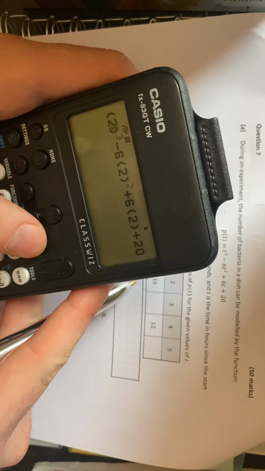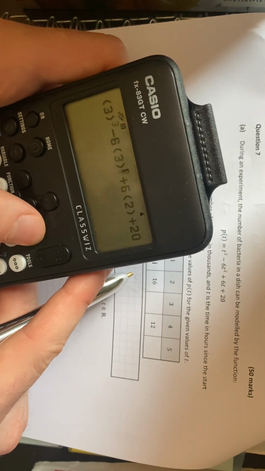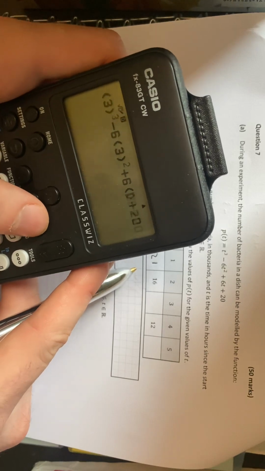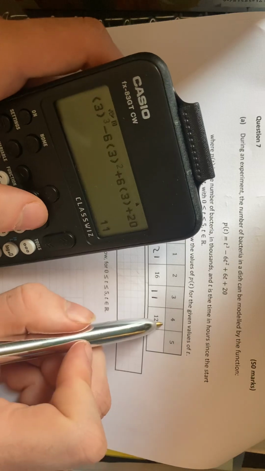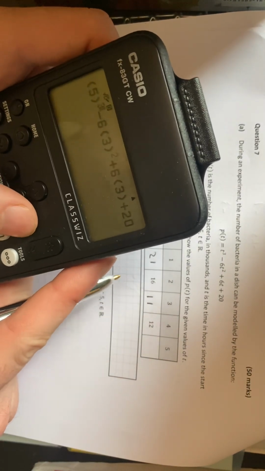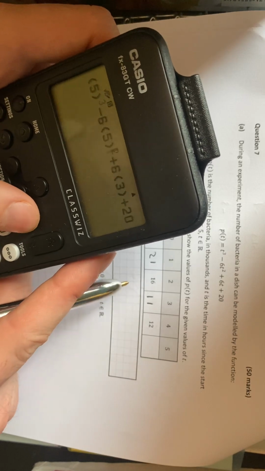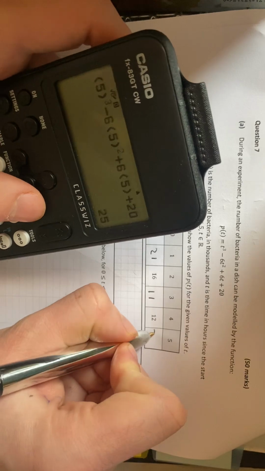So that tells me that I'm on the right tracks. Let's see what we get for 3. It's 11. We're going to trust the answer they gave us for 4, and we're just going to put in 5 now. And we get 25 as my answer.